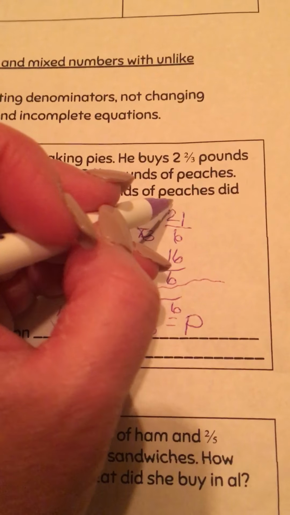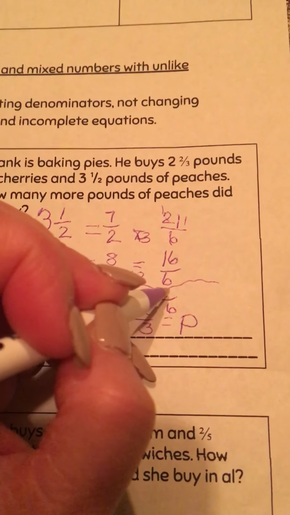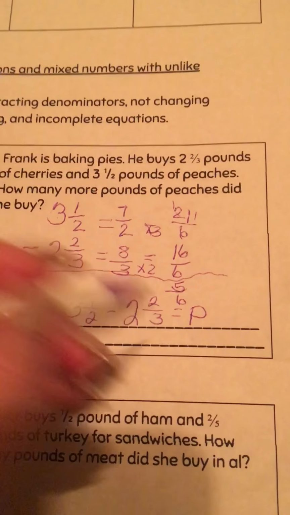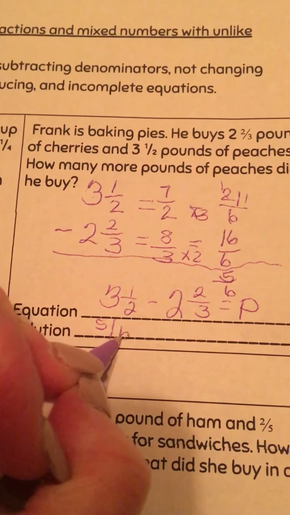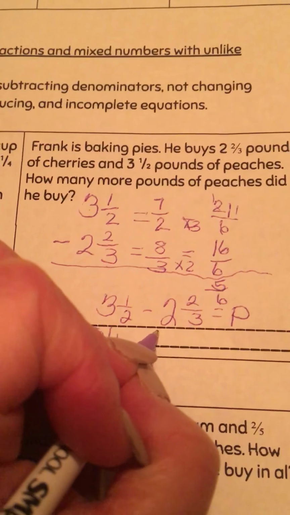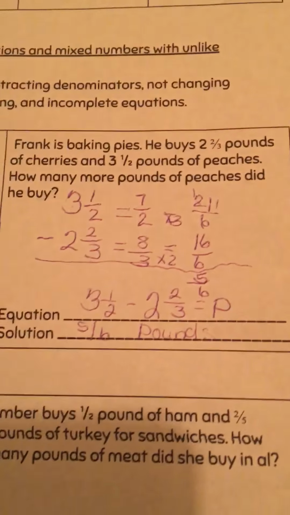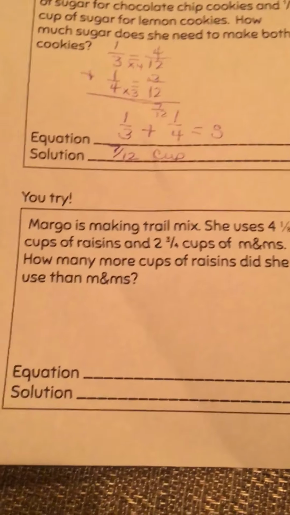So I might have to borrow. So if I did 1 minus 6, I'm going to have to borrow over here. This is going to become 5, and the difference between 21 and 16 is 5/6. Then I don't have to change anything else. That's going to be my final solution, 5/6 pounds of peaches. Okay? All right, go ahead and see if you can figure this one out.